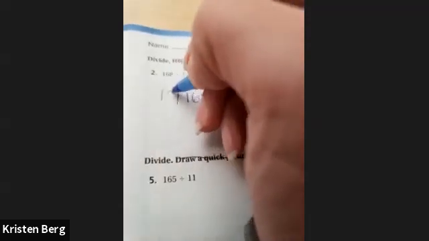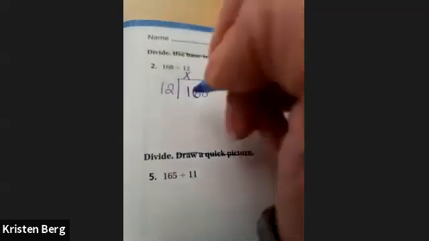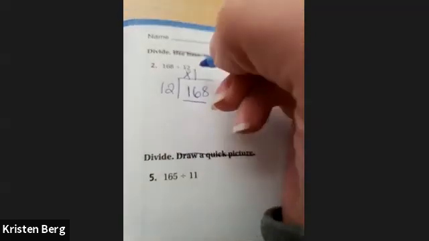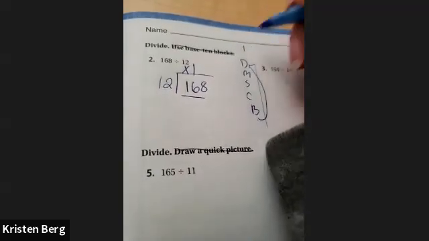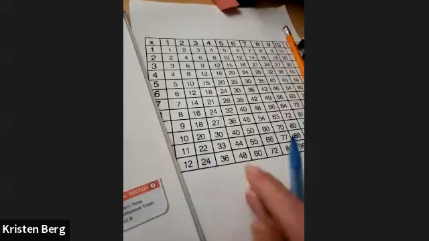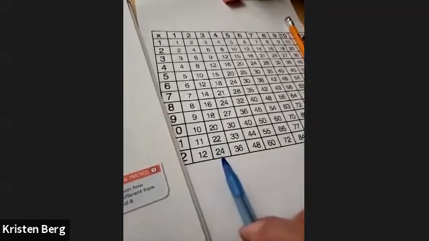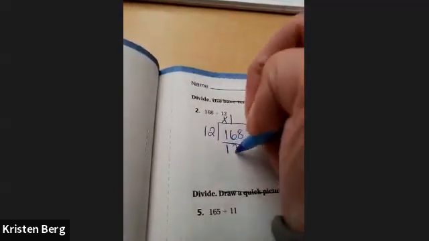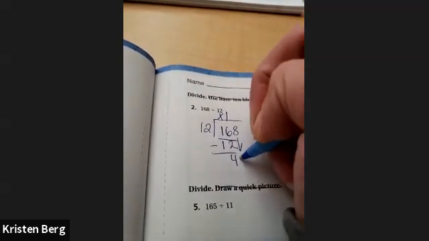168 goes inside the box and 12 goes outside. Can 12 go into 1? No, it cannot. Can it go into 16? Yes, 1 time, because 1 12 is just 12. 2 12s, going over that 16, is 24. So it can only go in once. So that would be a 12. Subtract, that would be 4. Check it, we are okay.